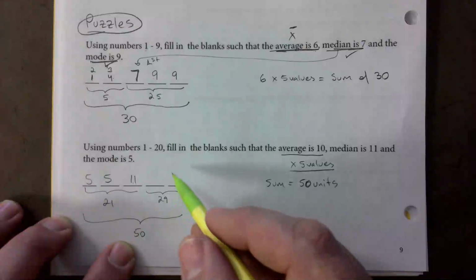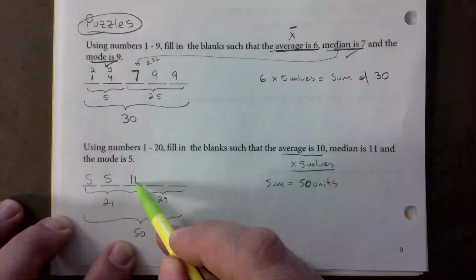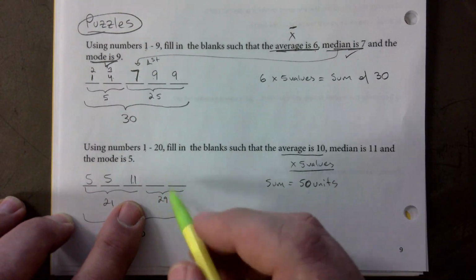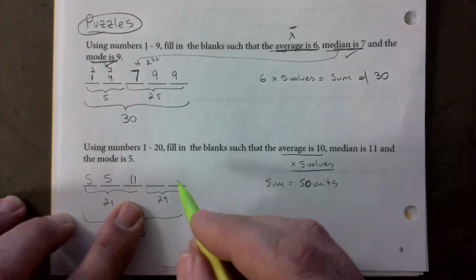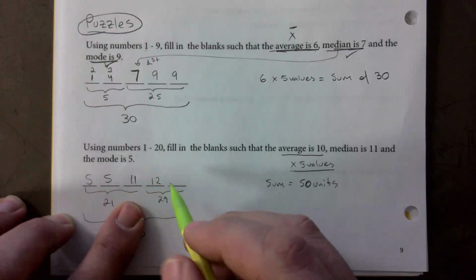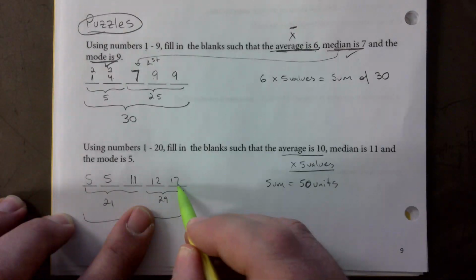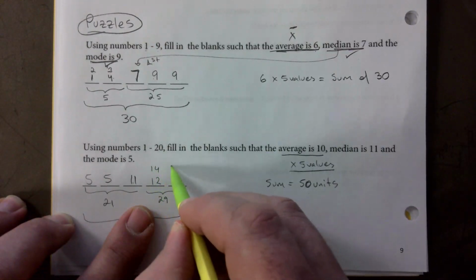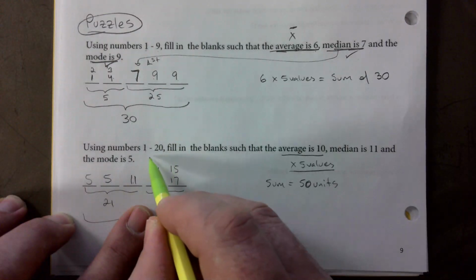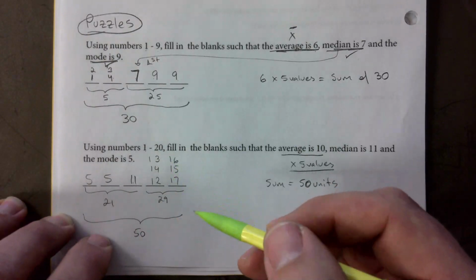And now you have numbers 1 to 20 to fill in here. Just make sure they're bigger than 11. That's all you need to make sure. Okay, so you could do 12 and, 12 is bigger, right? So 12 and 17. You could do that. You could do 14 and 15. That would work. You could do 13 and 16. Right? All of that would work.